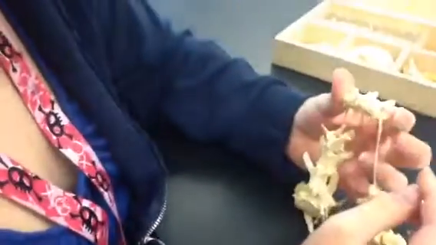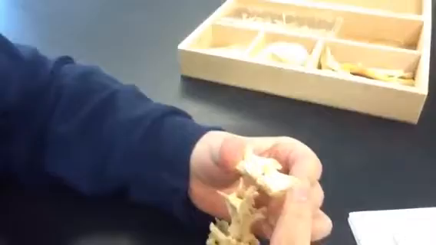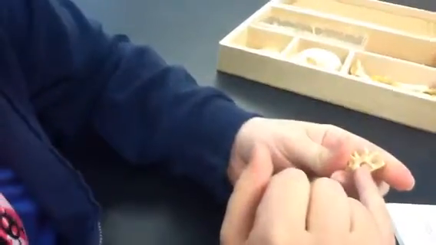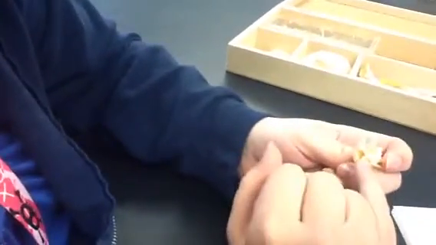We also have very large transverse processes. These are the only vertebrae that have the accessory process and the mammillary process, which are right here.